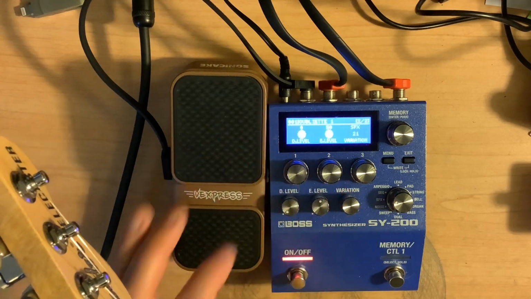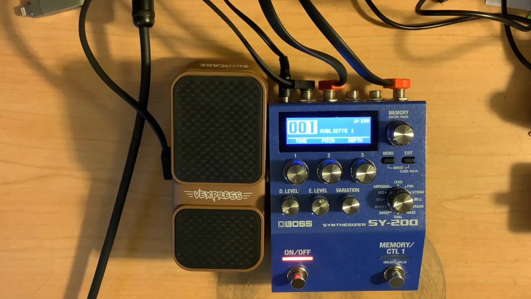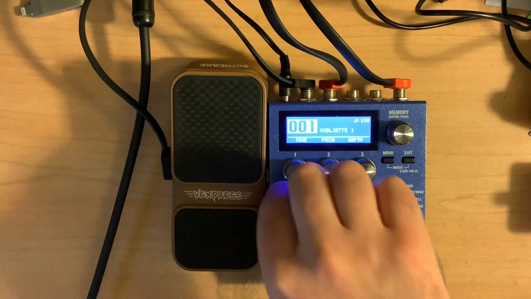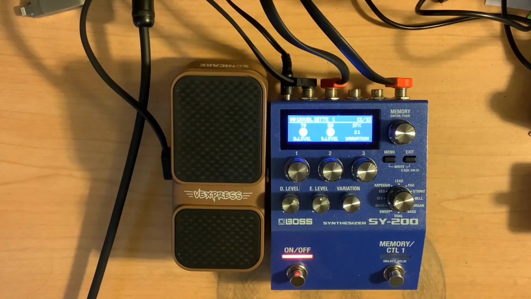Let's go ahead. Variation number 21. That's kind of cool. Big old chord. Bring in some clean sound. A little bit more. Kind of a cool thing to just let hide in the background.